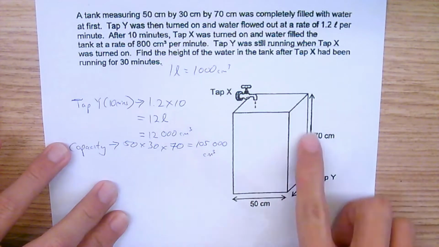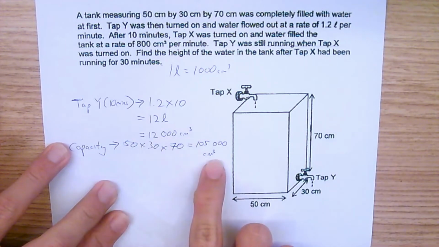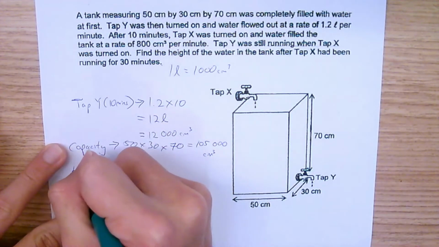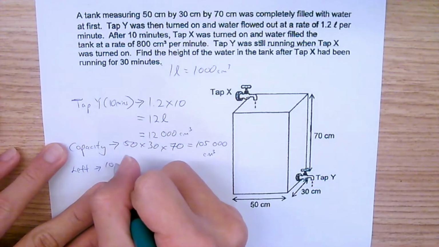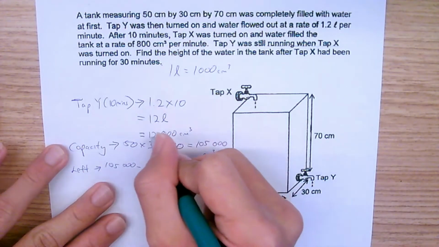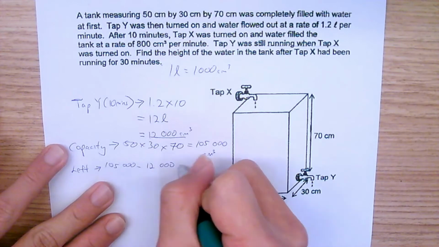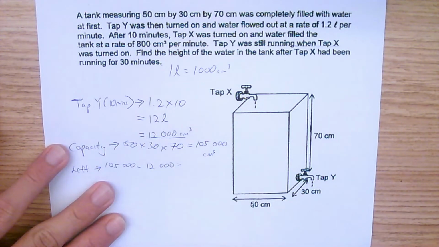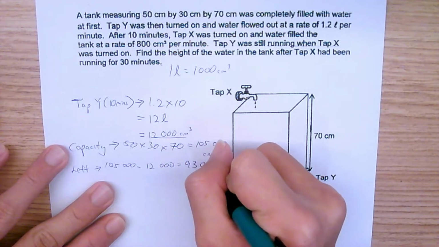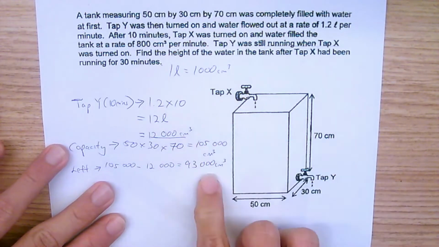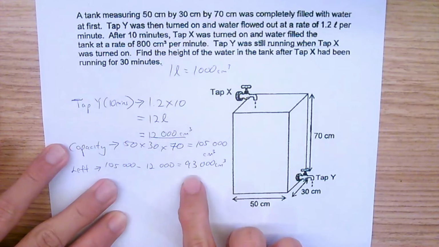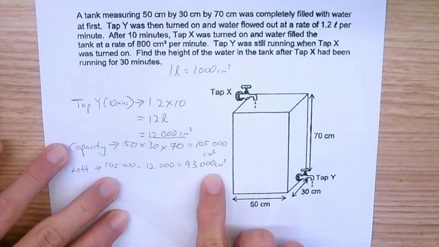Out of the total amount, 12,000 was drained out. So what is left would be 105,000 minus 12,000, and that will give us 93,000. After 10 minutes, there was only 93,000 cm3 of water left.